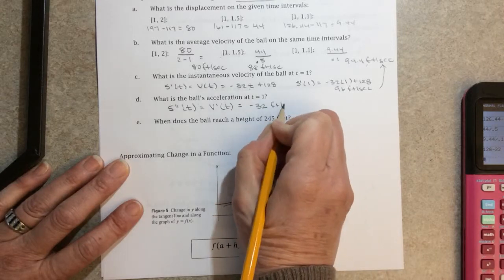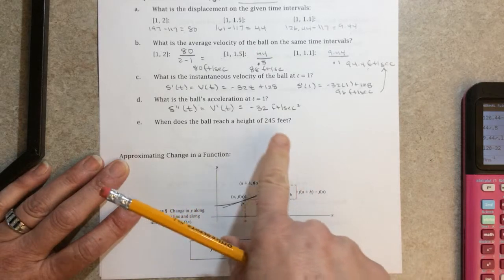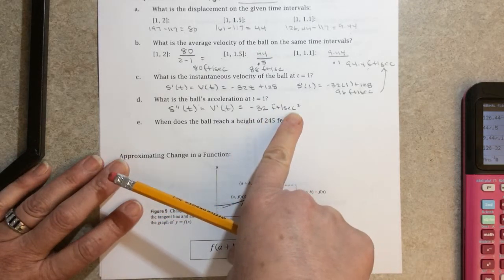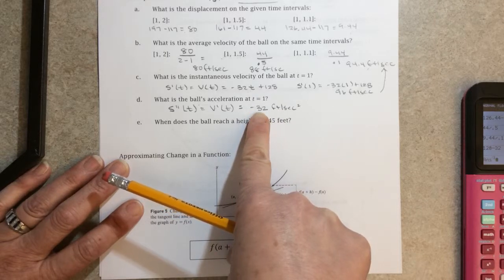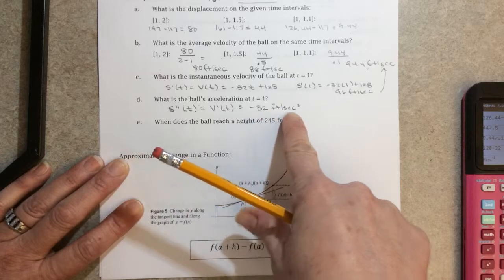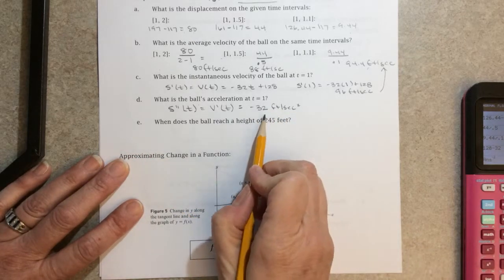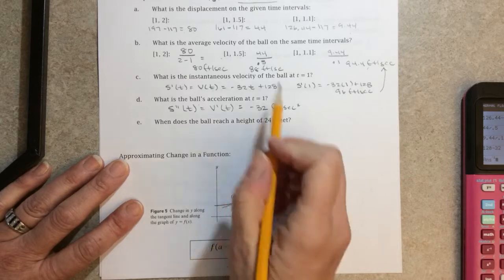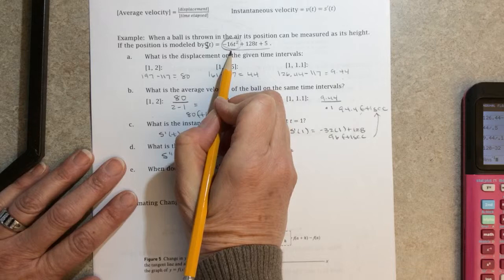I need to take the derivative of this derivative, and it turns out that it's a constant. So acceleration, anytime you throw a ball in the air on the earth and you're measuring it in feet per second, your velocity in feet per second, your acceleration is always negative 32. As soon as you let go of the ball, gravity's taking over and it's causing your ball to decelerate. So this is always going to be a constant. It's always going to come from this part of your position function.